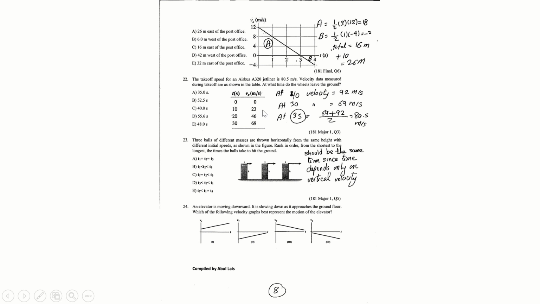Now if you look carefully here, you will notice that the difference between the 23 and 0 is 23, between 46 and 23 another 23, 69 and 46 another 23. So it means that the velocity of the airplane increases by 23 meters per second every 10 seconds. So it means that when the time is 40, the velocity must be 92 meters per second, which is 69 plus 23.